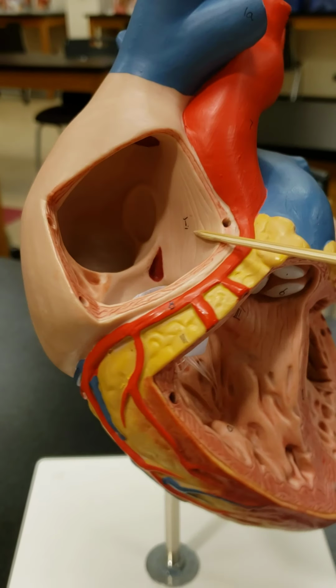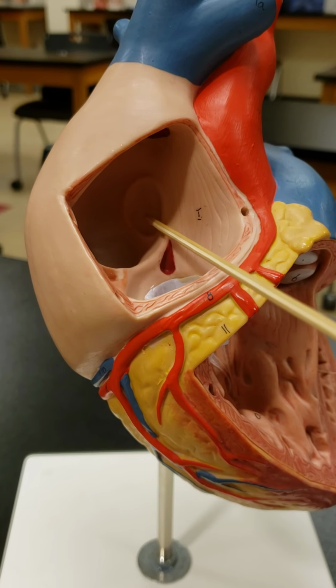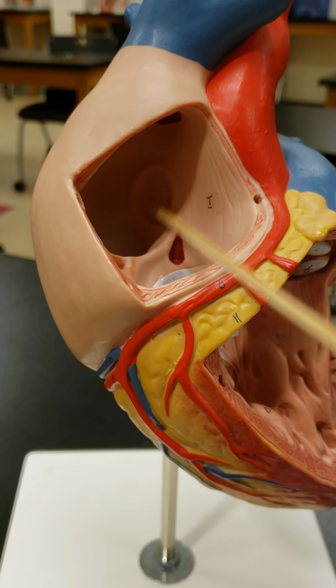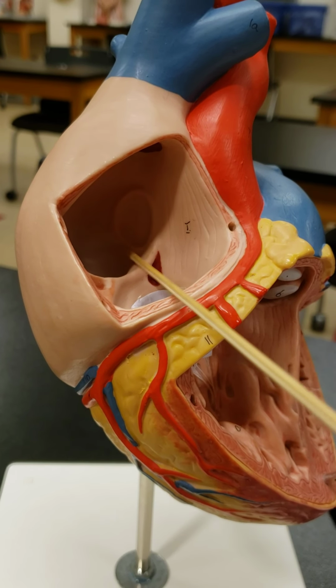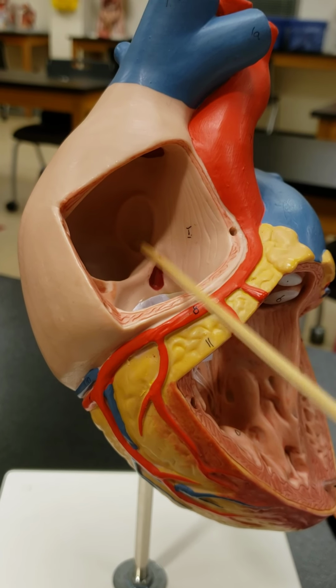If you check out the inside of your atria, there's this little oval indentation right there. You can see it on both sides of the atria. This is the last part of your heart that forms during the 2nd trimester of pregnancy when your heart begins to form.